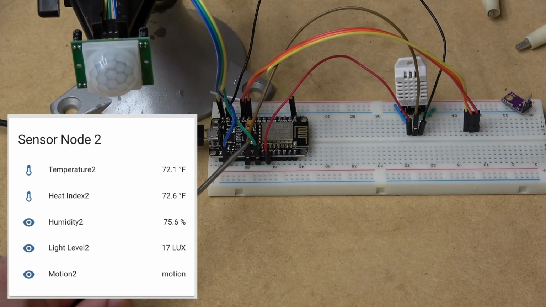So this is the NodeMCU module. This is my motion detector, and you can see that it is detecting motion now. Let it quiet down, okay. But it's pretty good at detecting motion.